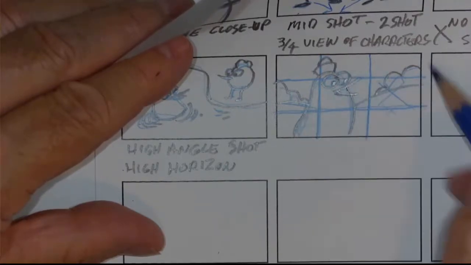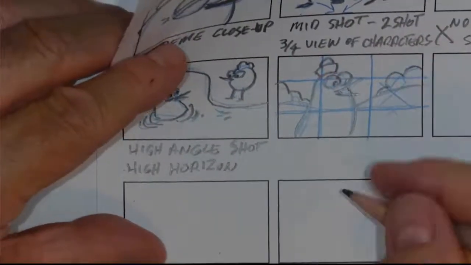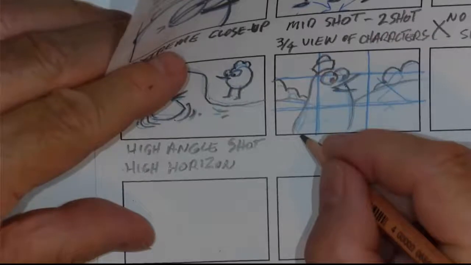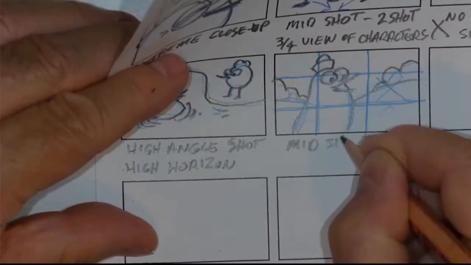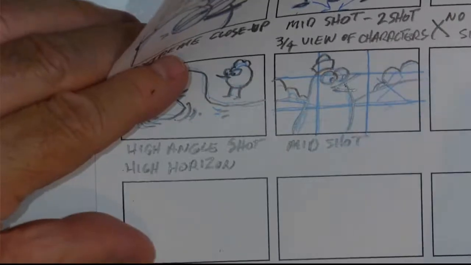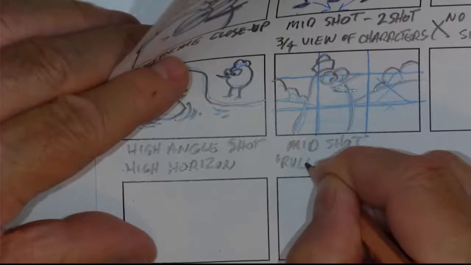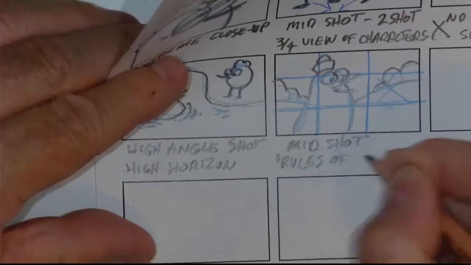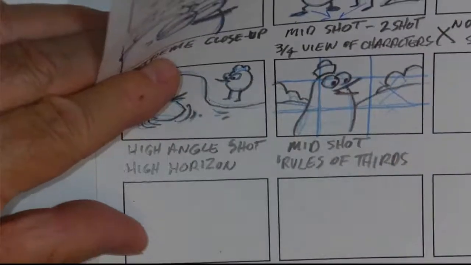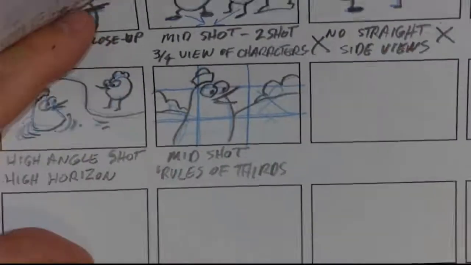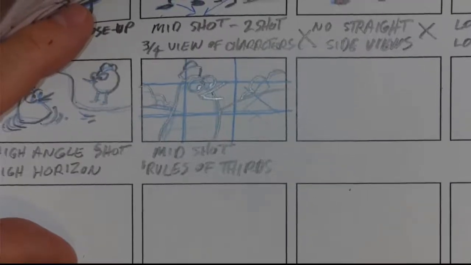That helps us use our space well with the rule of thirds. So this one is a mid shot, but what's really important is we're applying the rule of thirds for good composition. Okay. So that one works well.